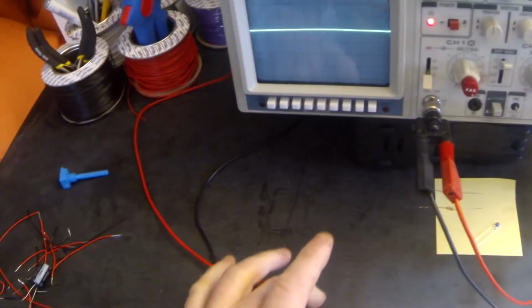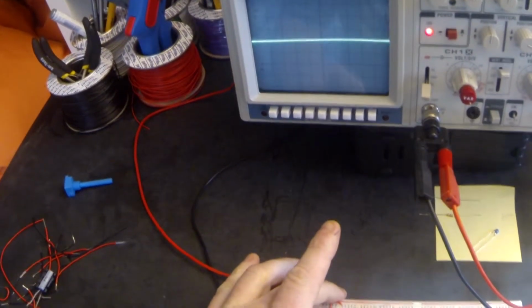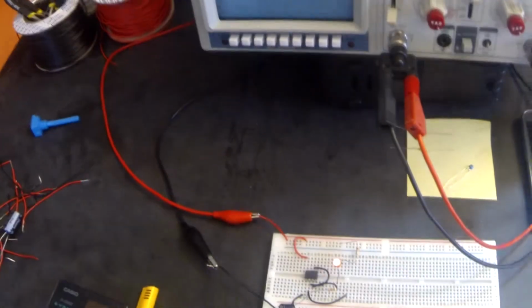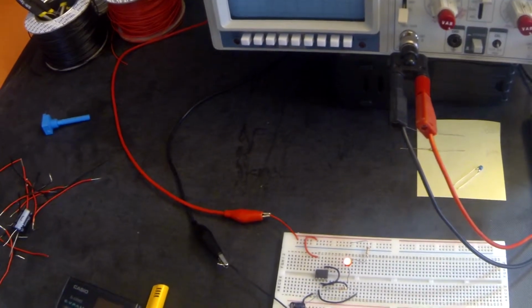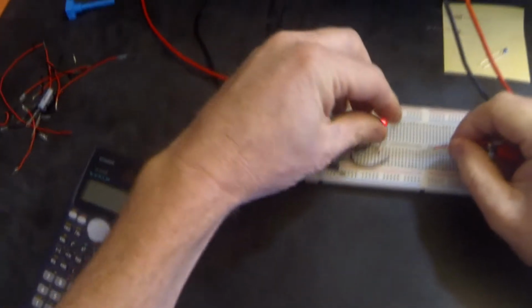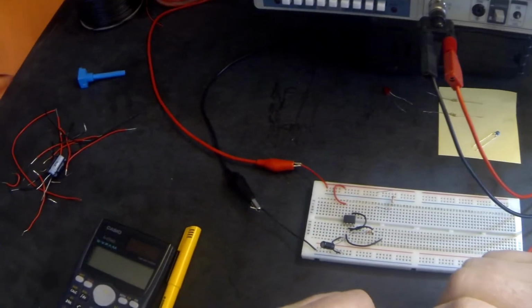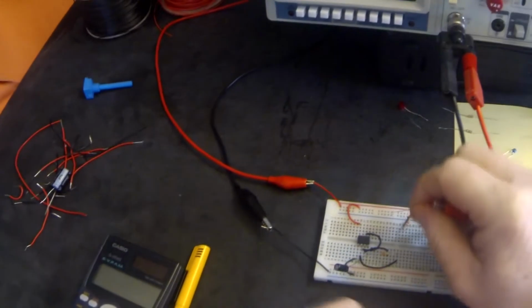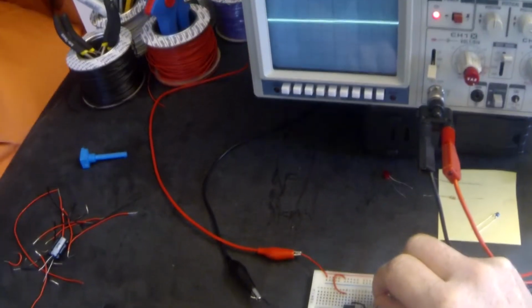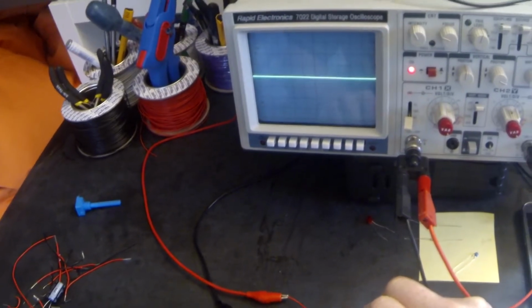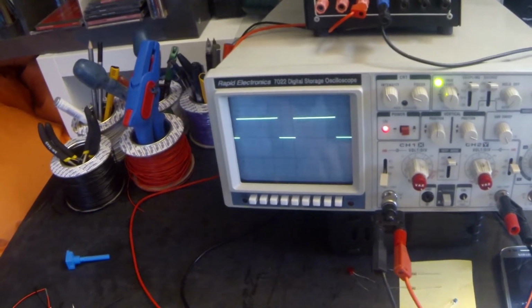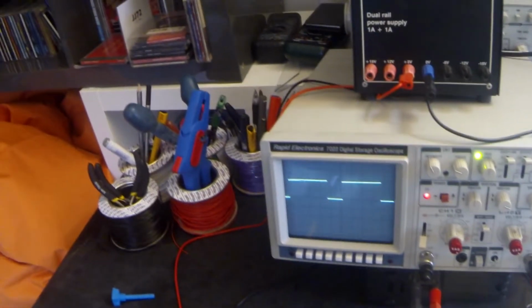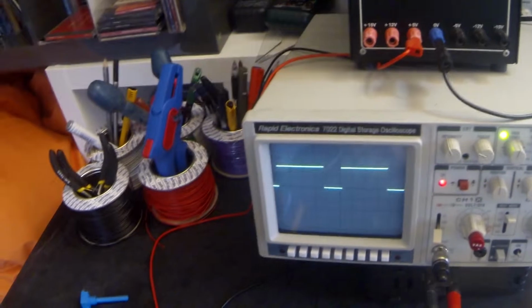Now I don't need my LED in this circuit because, of course, we've already seen that it's flashing so quickly it just looks like it's staying on. So I'm going to remove the LED from the circuit, and I'm going to connect the output of my oscilloscope to where my LED went. And you should see a trace appear on the screen.